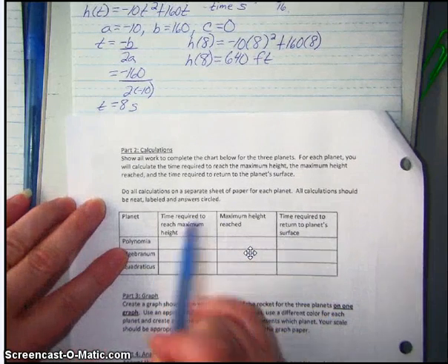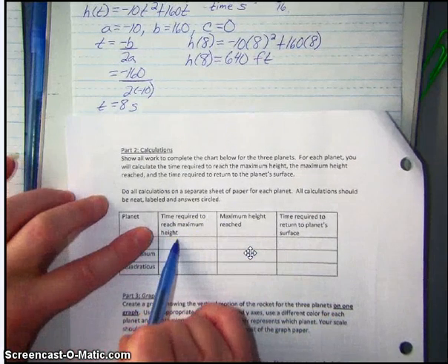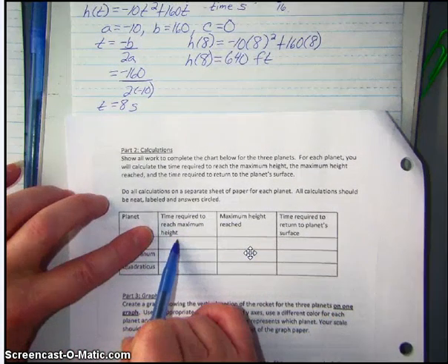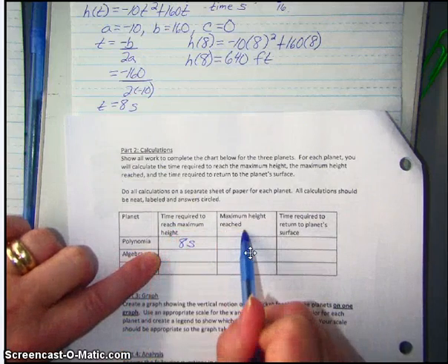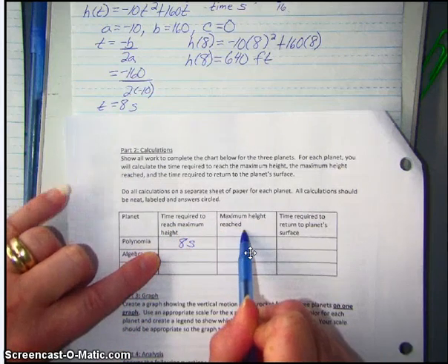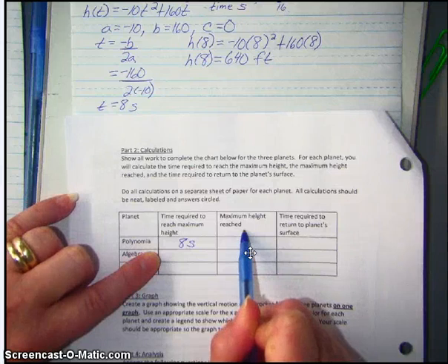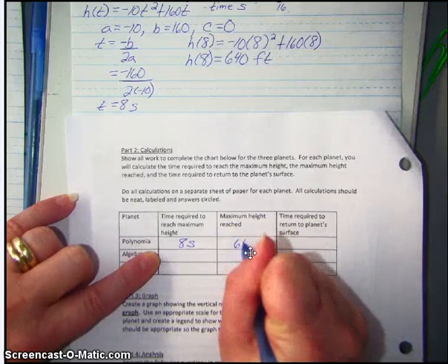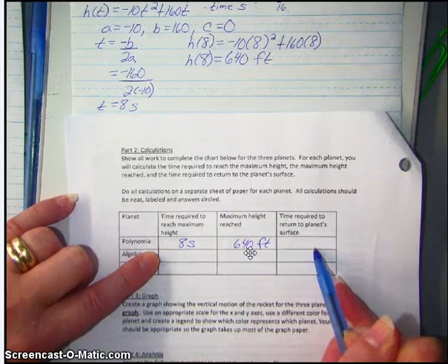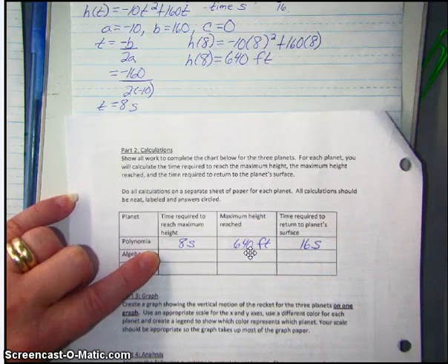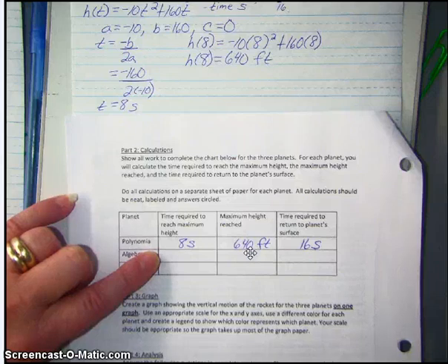Okay? What is the time required to reach the maximum height? 8 seconds. 8 seconds. What was the maximum height reached? 640 feet. Good. And what was the time required to get back to the ground? 16 seconds. Good. All right, now we have to graph that on the graph paper, okay?